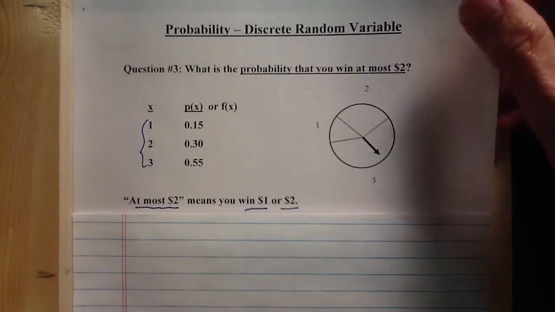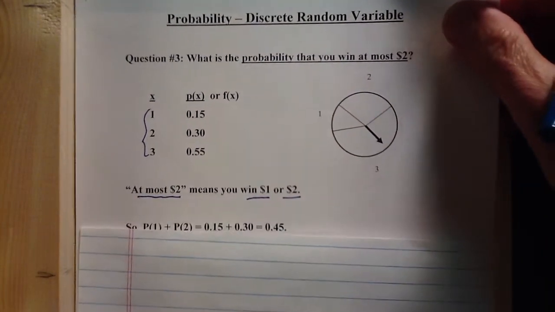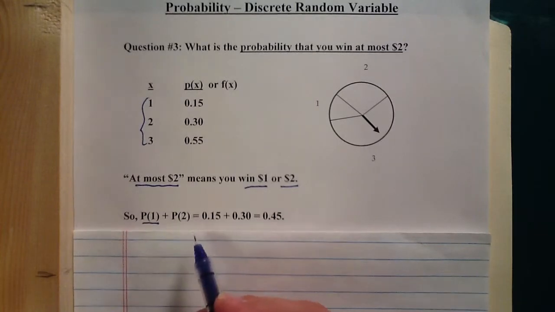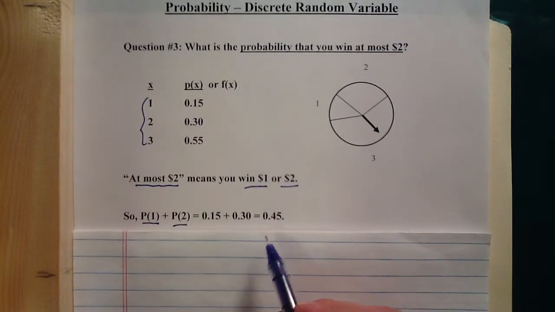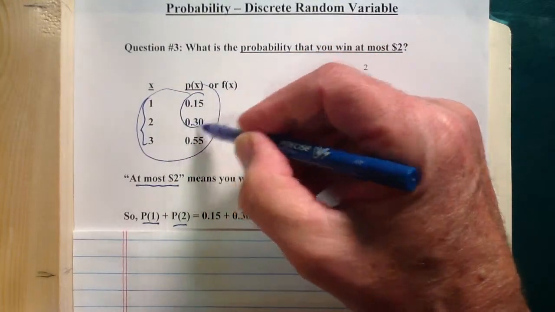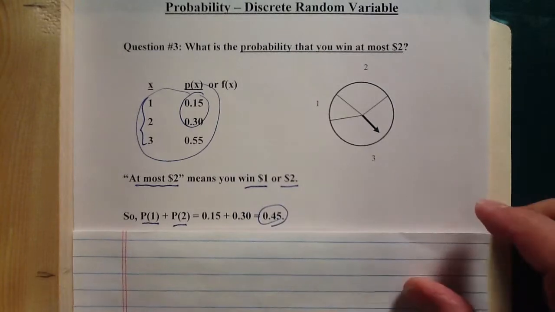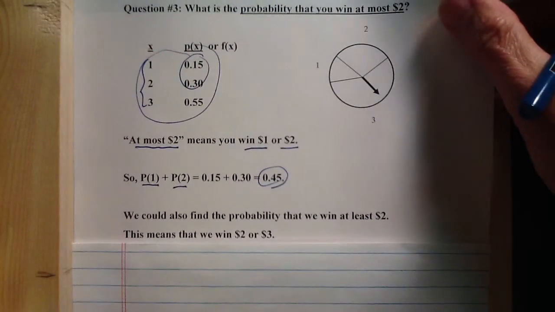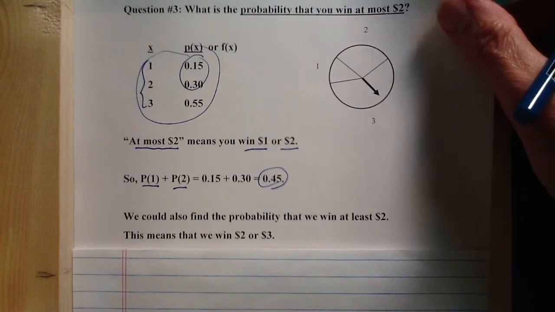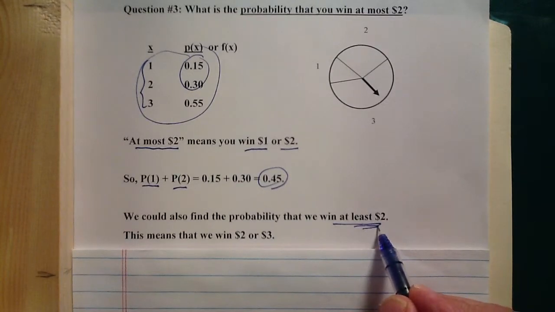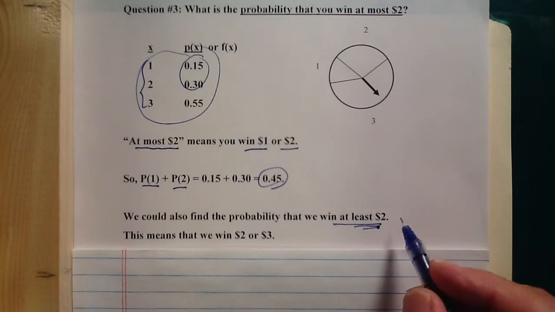At most 2. So what we're trying to do is computing the following probability, which is very easy to do. We need to get the probability of 1 plus the probability of 2, and that comes right from our table. Probability of 1 and 2, add them together, and the probability is 0.45. So to summarize that, we find that the probability of winning at most $2 is 0.45.